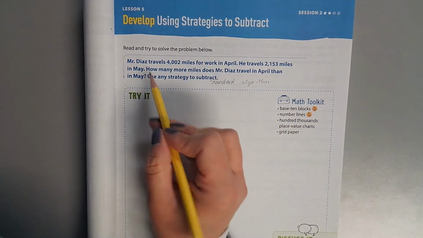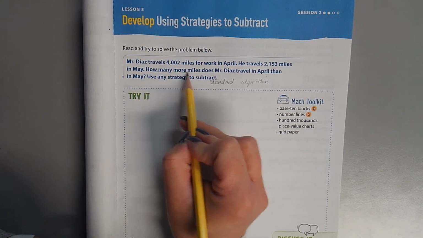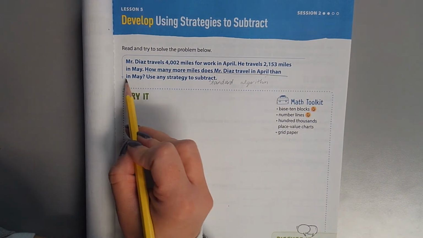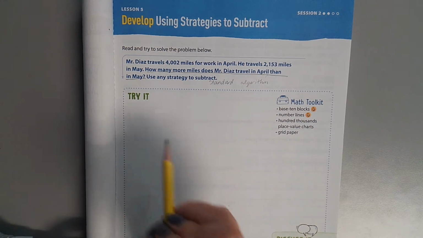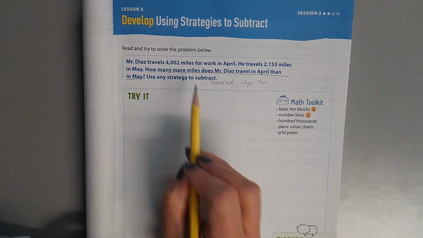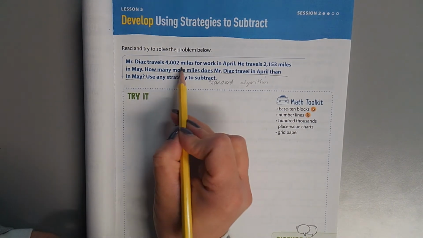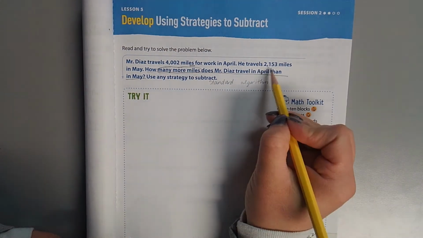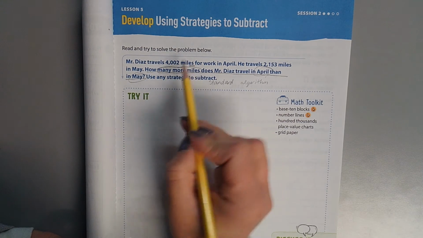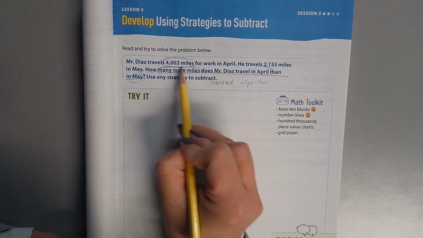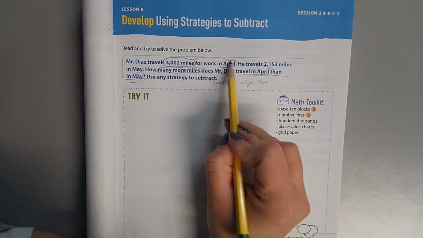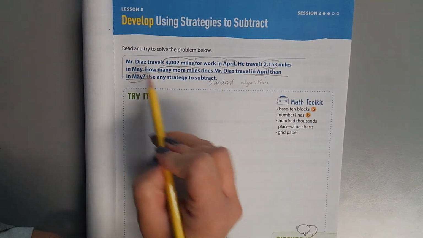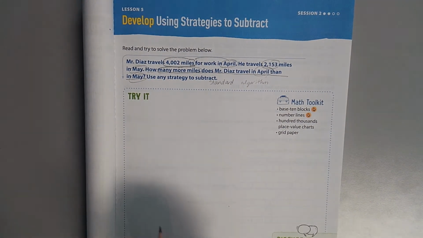Okay. All right, so first we'd find our question. How many more miles does Mr. Diaz travel in April than May? Then I have to look for important words. How many more miles tells us we're going to subtract from April and May. This many for April, this many for May. Do you know what we did not do in the last one?